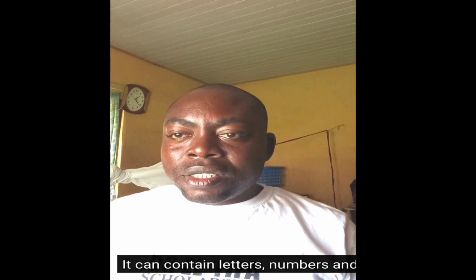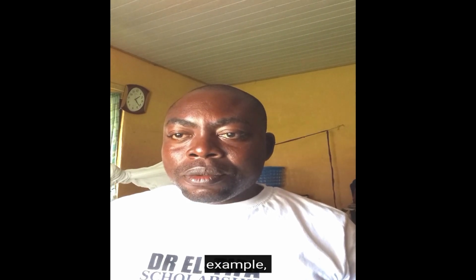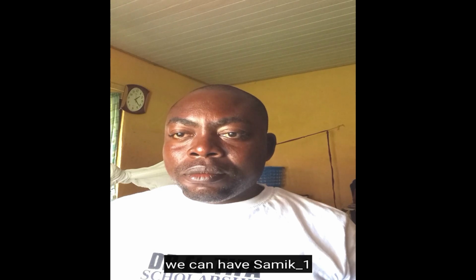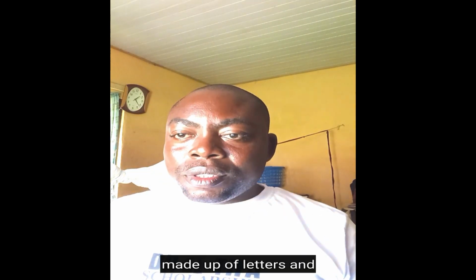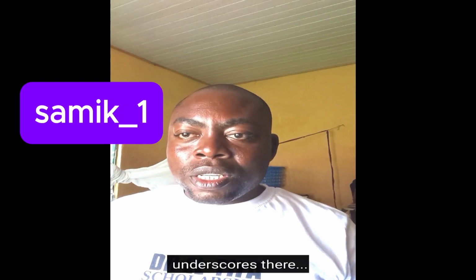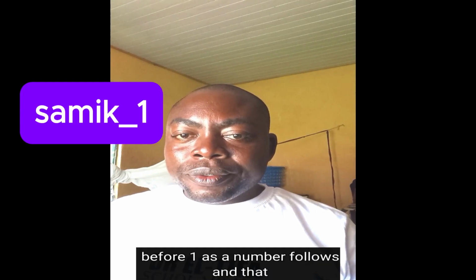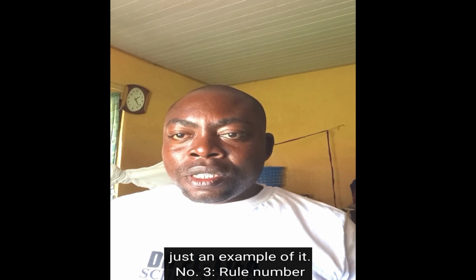The second rule says that it can contain letters, numbers, and underscores. These three can be combined together. For example, you can have Samik_1. So Samik is made up of letters, then an underscore before 1 as the number follows, and that number can be any number. So that's just an example of it.